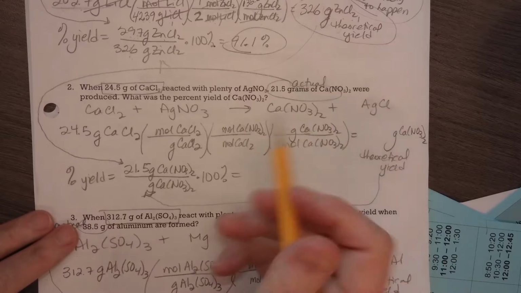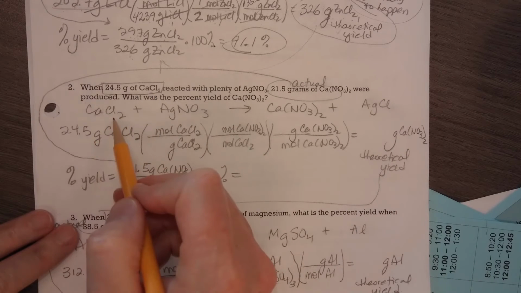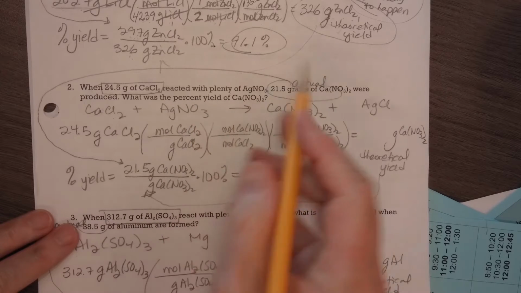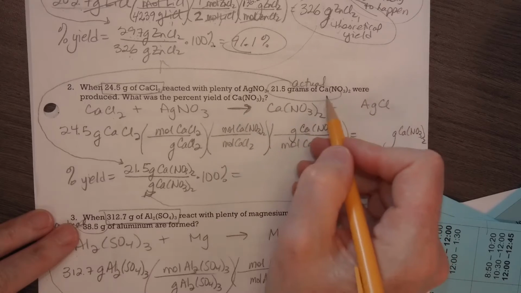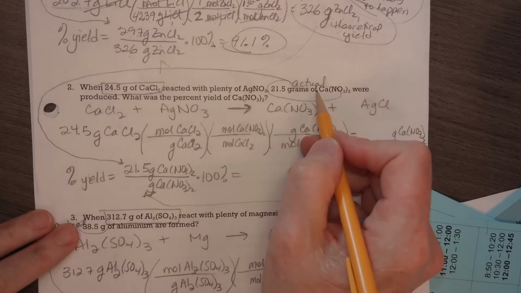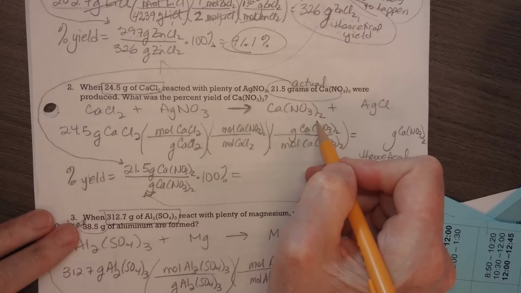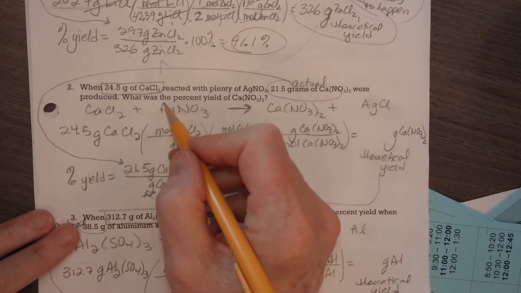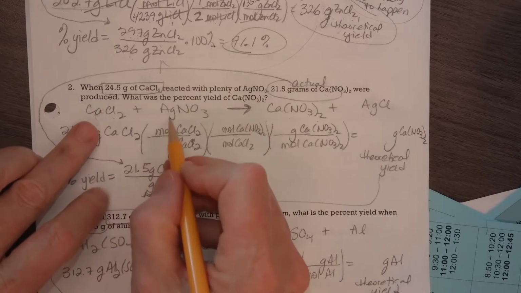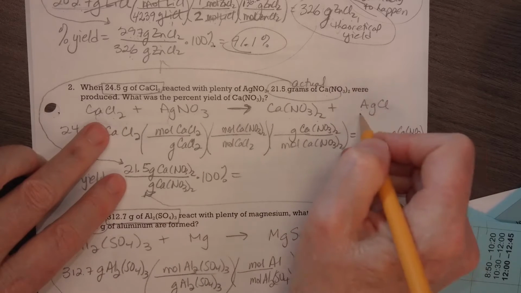The next problem, it says I have calcium chloride, and they already have the formula. That's nice. It reacts with silver nitrate, and they give me the formula. Again, that's really nice. It produces 21.5 grams of calcium nitrate, so that is going to be my actual yield. And they tell me the formula, which again is really nice. I did have to figure out if this is a double replacement, I know that it's going to be silver chloride. So I did have to figure this part out.